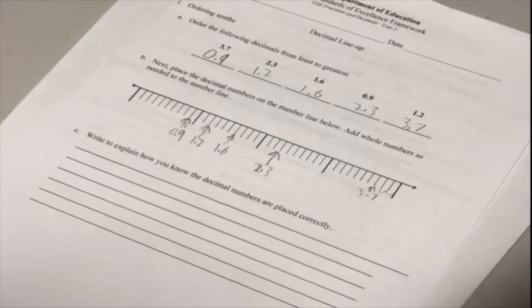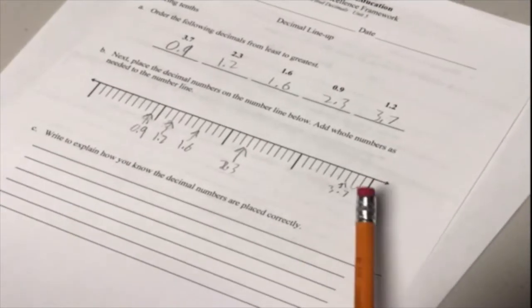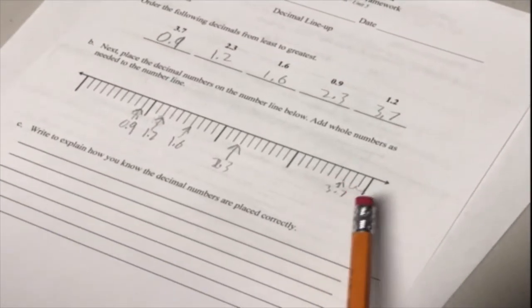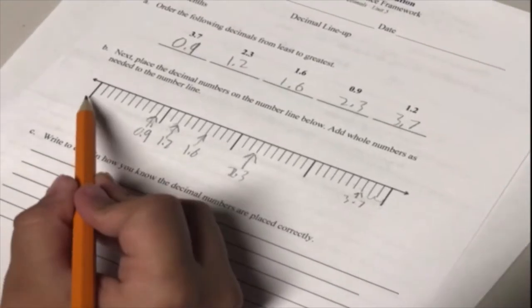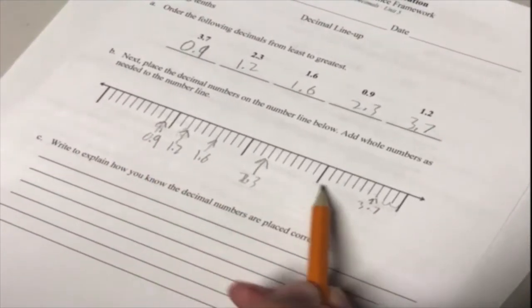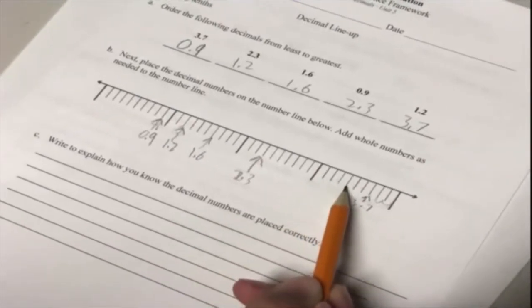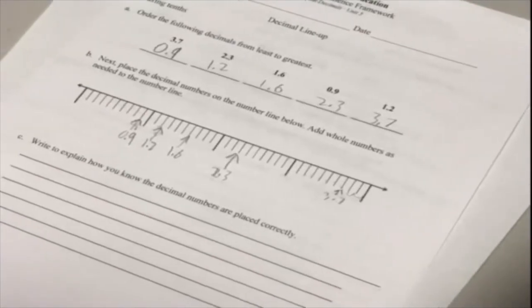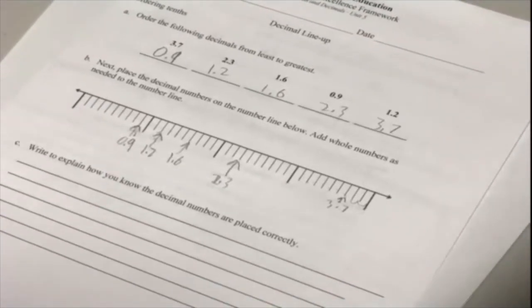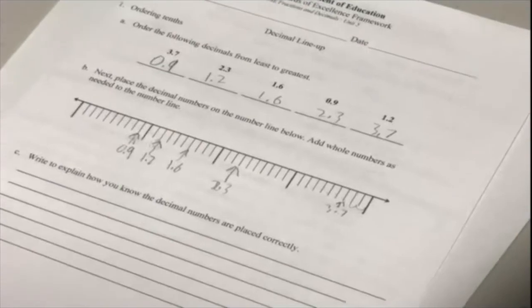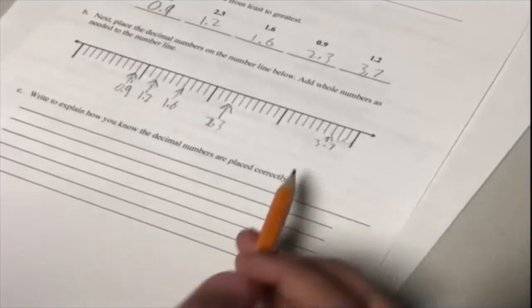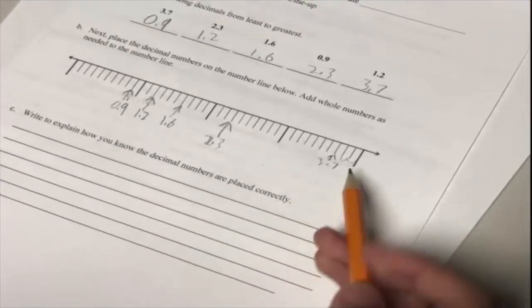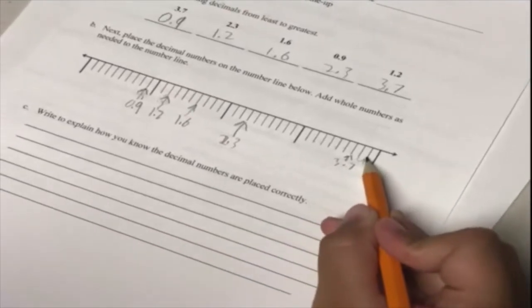How did you know where to place 3.7 on the number line? Well, I knew how to place 3.7 because 3.7 equals 3 wholes and 7 tenths. So you count 3 wholes, 1, 2, 3, and then 7 tenths. 1, 2, 3, 4, 5, 6, 7. Okay, is there another way that you could have determined the location of 3.7? Let's say if you knew where 4 was, how could you figure out where 3.7 is from 4? Well, 3.7 is 3 tenths away from 4, so I could count 3 tenths backwards. 1 tenth, 2 tenths, 3 tenths, and gotten 3.7.